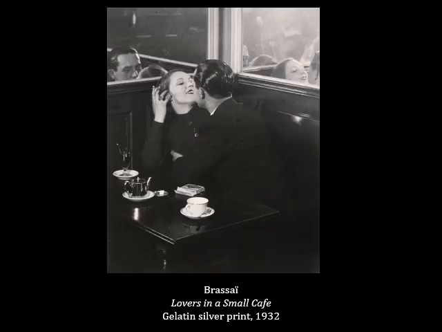This one, lovers in a small cafe. This time an interior view, kind of similar to the other photo that we saw by Carrots. In a way it's similar, but this one's a little more fun because they have the mirrors reflecting the guy's face.